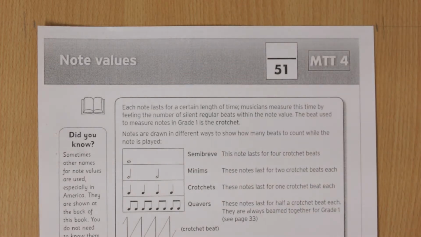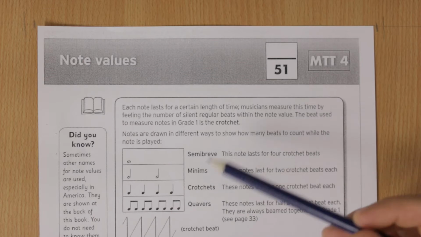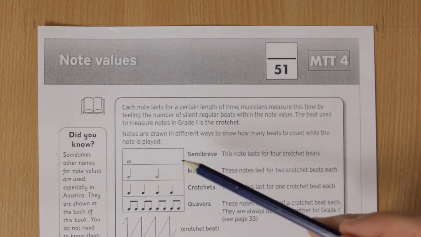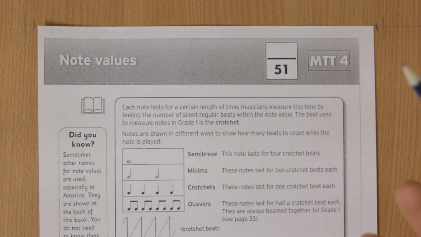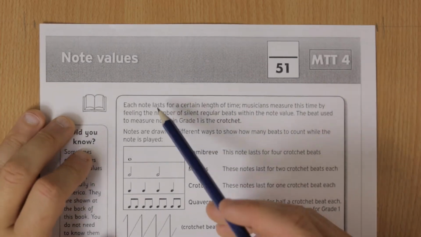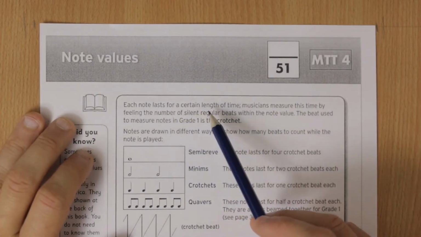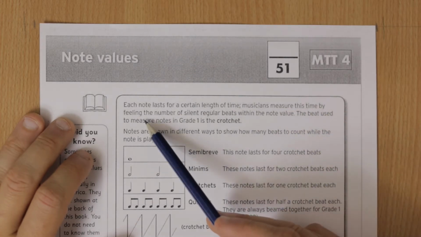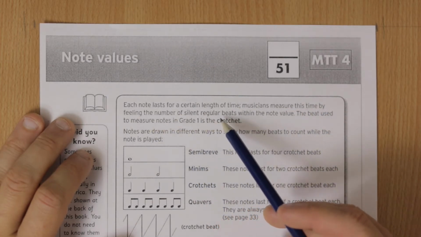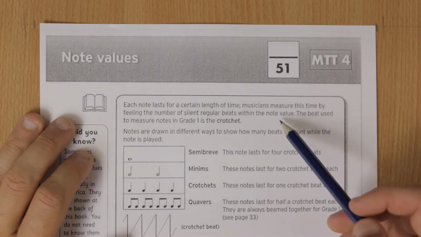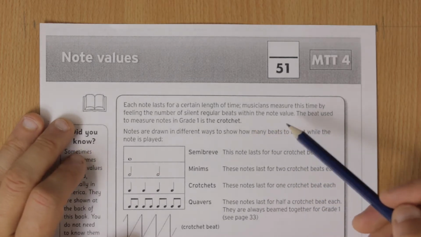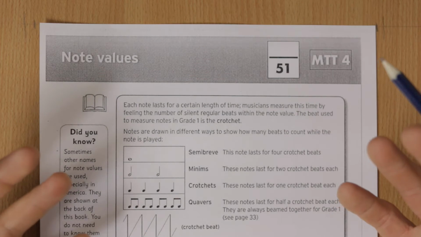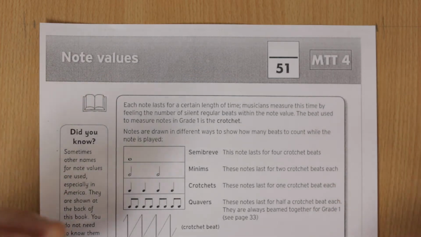MTT4 is all about note values. So we're going to learn about different kinds of notes and what they mean. Each note lasts for a certain length of time. Musicians measure this time by feeling the number of silent regular beats within the note value. So we don't measure in seconds and minutes, we measure time in beats.